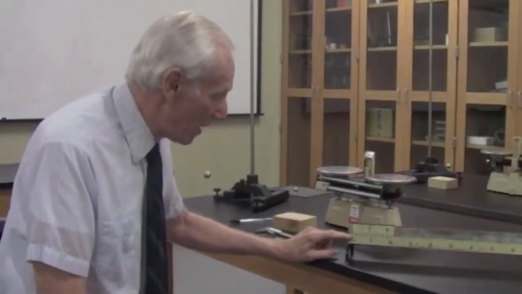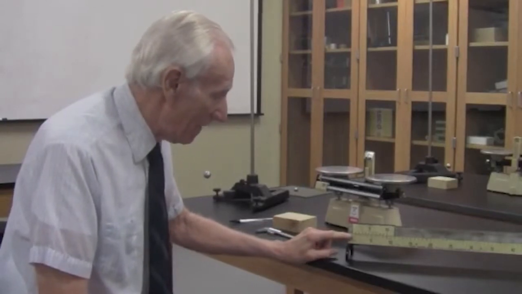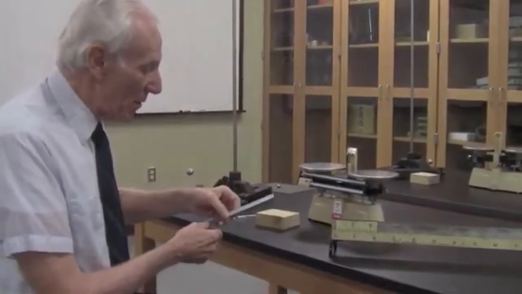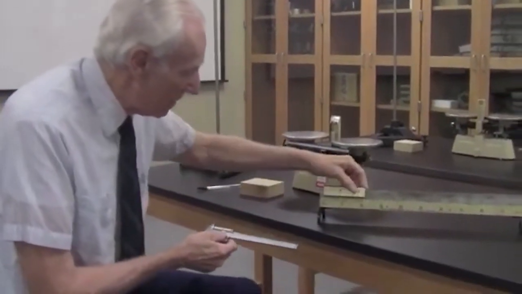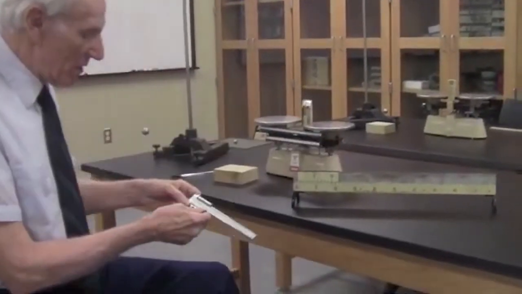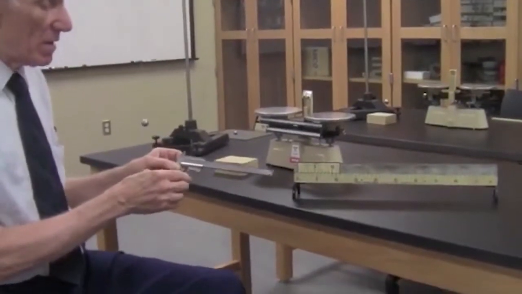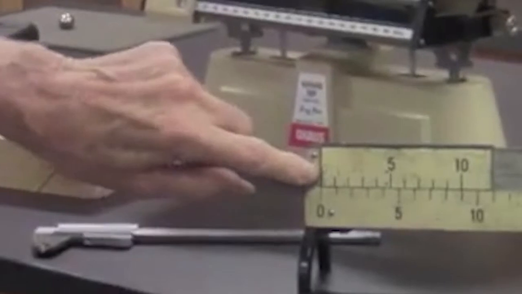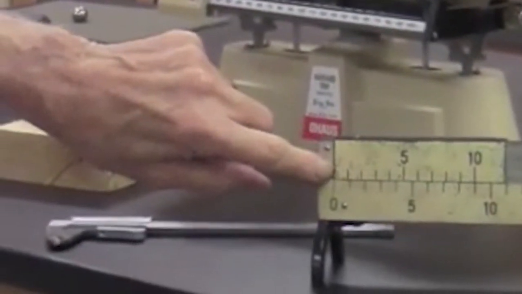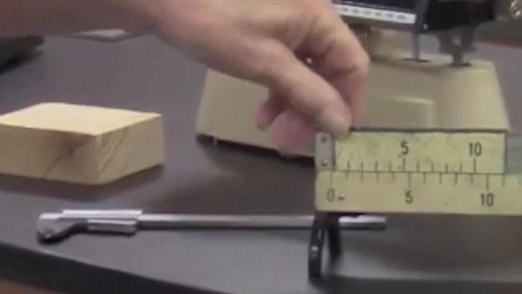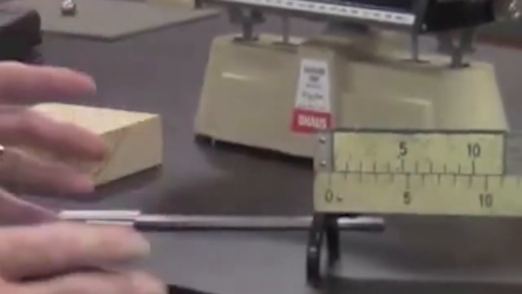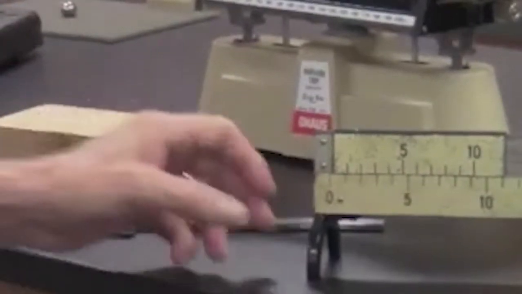The index mark is this mark right here, and the mark right above it. The sliding scale is on top here, but the sliding scale on your caliper is underneath, so this is kind of upside down. This is actually your index mark on the sliding scale. Wherever that mark is, that is the reading, the length that you're going to measure with the caliper.